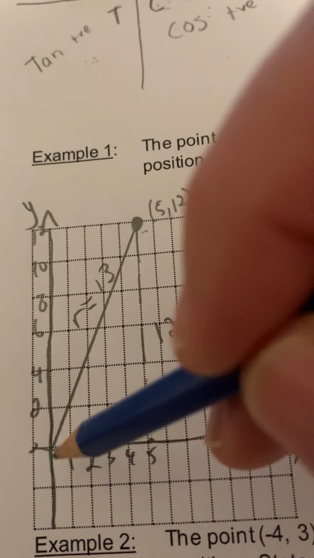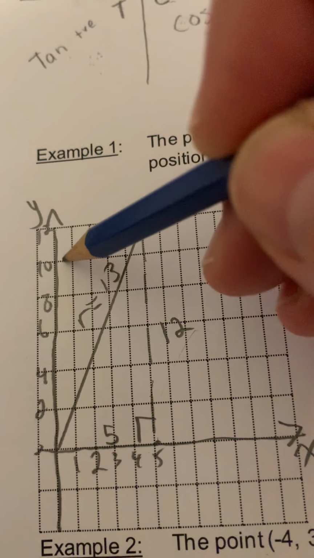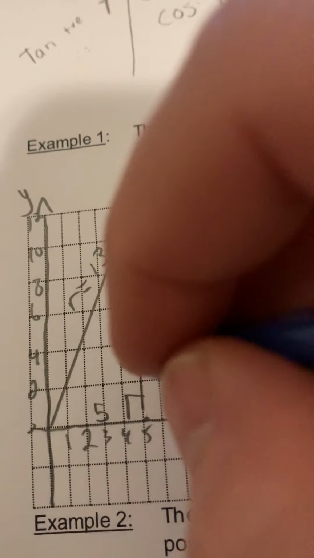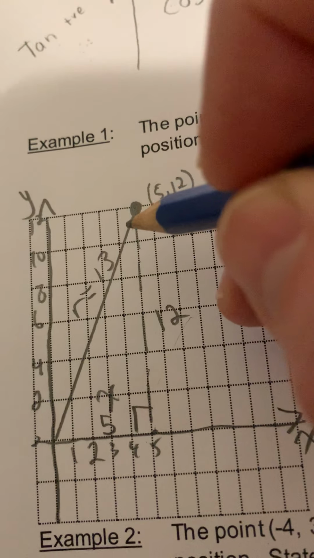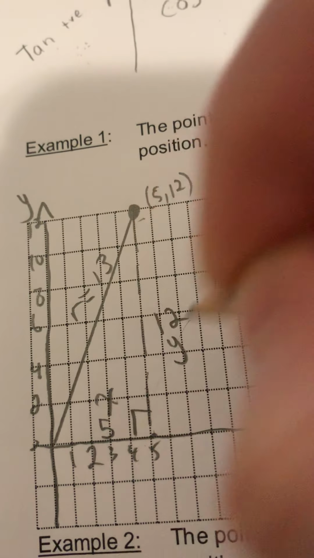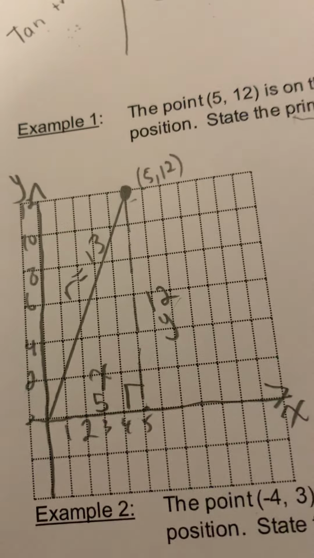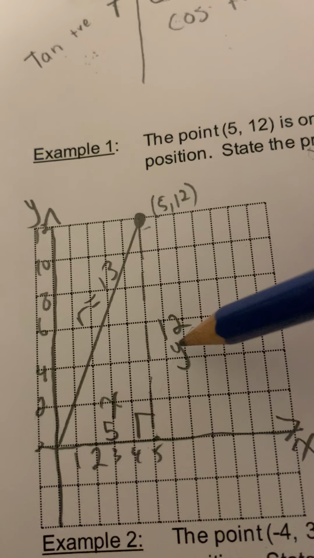On my x-axis, I just labeled it 1 through 5, and then I didn't have enough room, so I went up by 2's here. So I have 5 units along the x-axis, so this is our x value, and 12 units on the y-axis, so 12 is y. Ignore this 13 because I just solved it, and I'll show you what we did. So we have 5 for x and 12 is y.